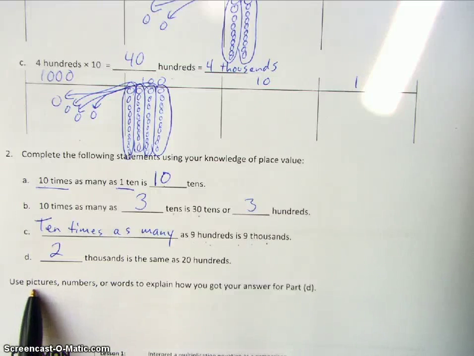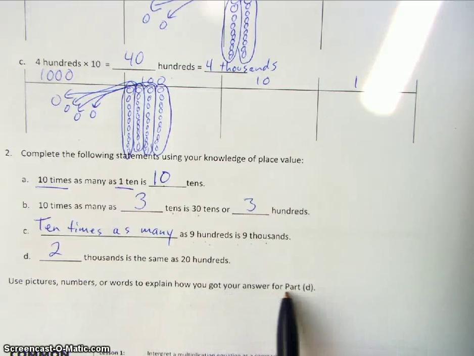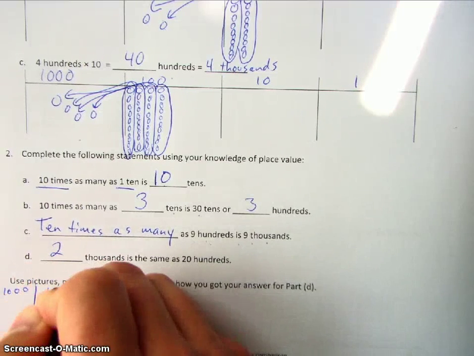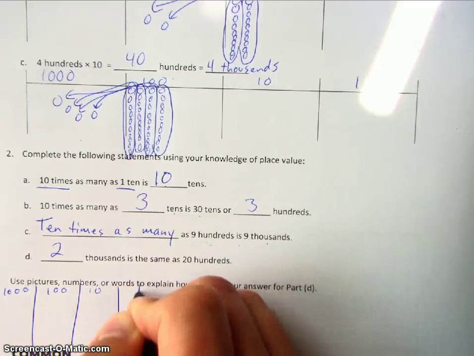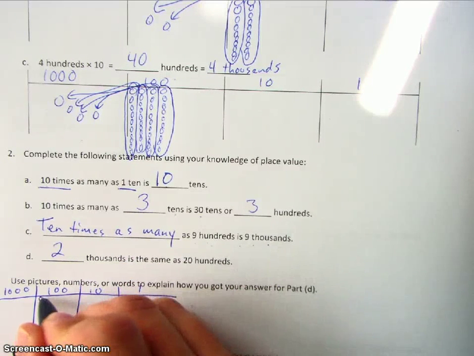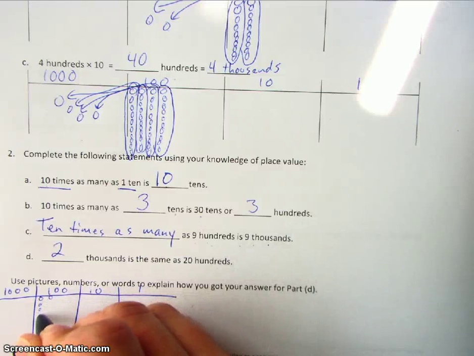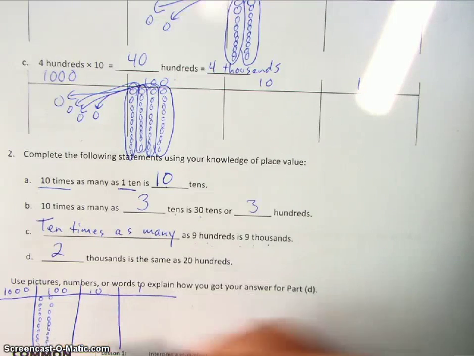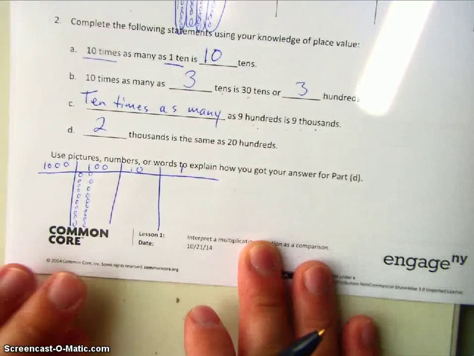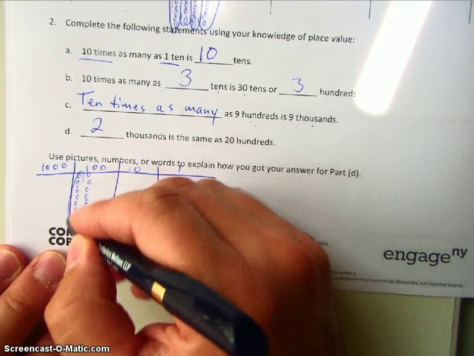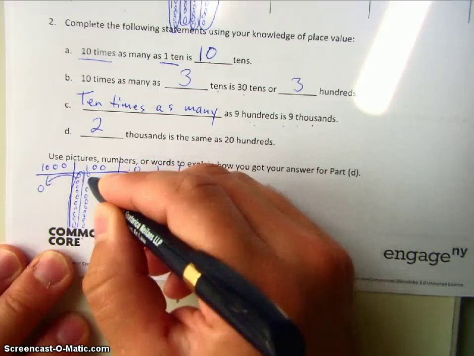Okay, so now what we're going to do is use pictures, numbers, or words to explain how we got our answer in part D. If we think about a quick place value chart, what we're doing is taking our 20 hundreds, the 20 hundreds that we have here, and bundling them up into thousands.